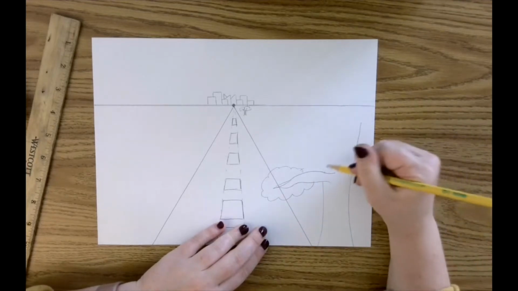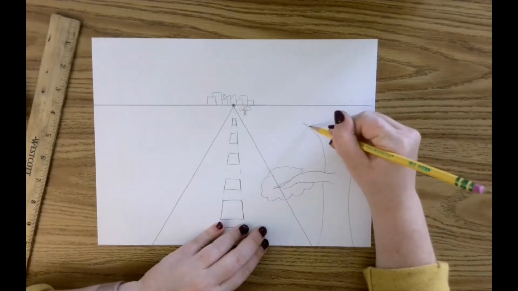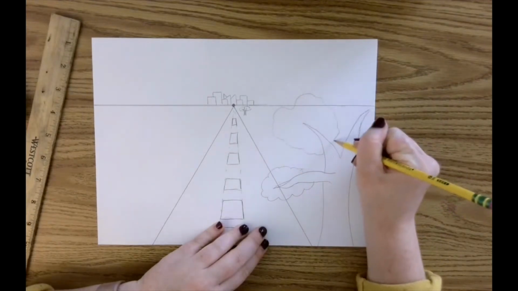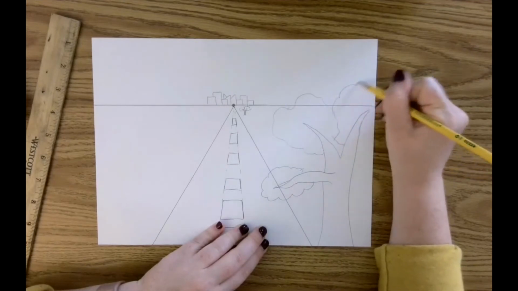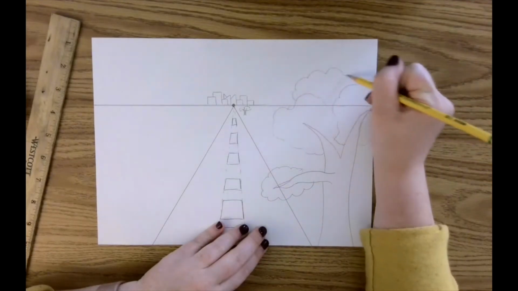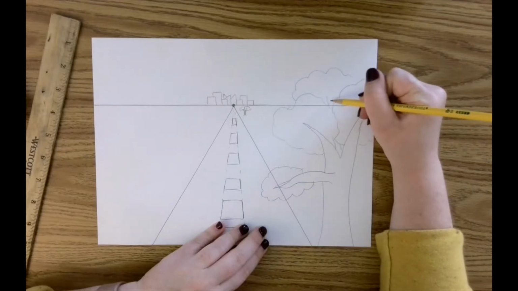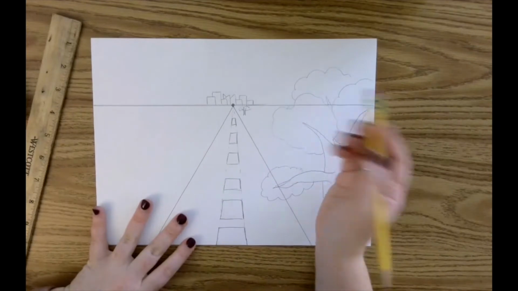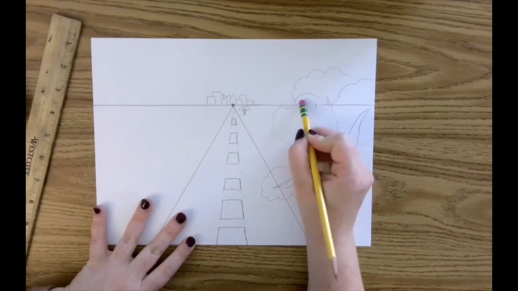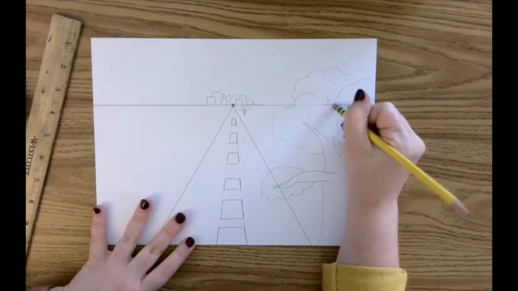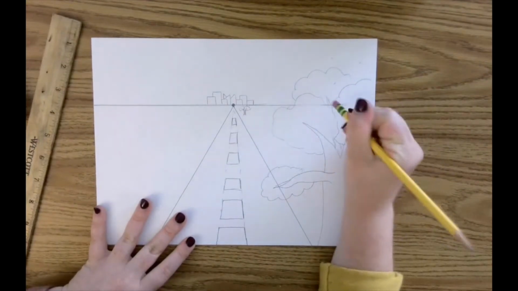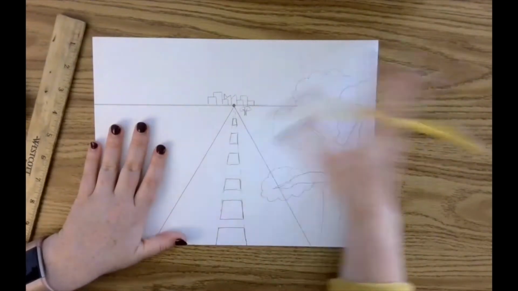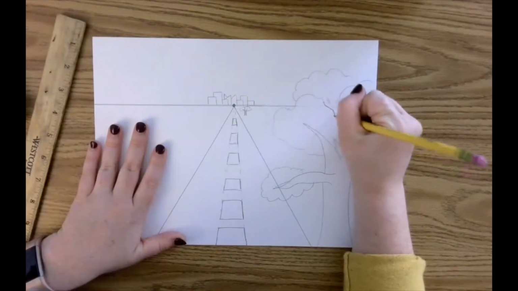I want us to start to move away from lollipop trees. So I'm going to think about how a tree has different branches, and I can do an organic shape for the leaves. And you can make that as detailed as you want. Now, because the tree is overlapping the horizon line, I want to erase the horizon line that would be hidden by the tree. So I'm just going to erase that and redraw where I need to.